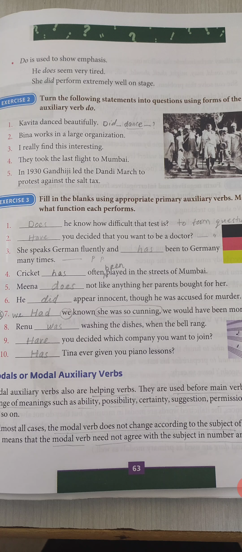Okay, then second one: Dash you decided that you want to be a doctor. Here we see the past participle form of the verb is used. Always look at the form of verb used. Which form? Decided. And see there is a question mark at the end.